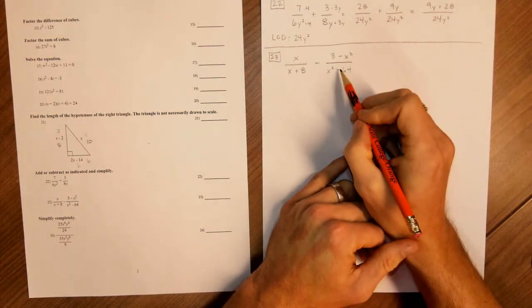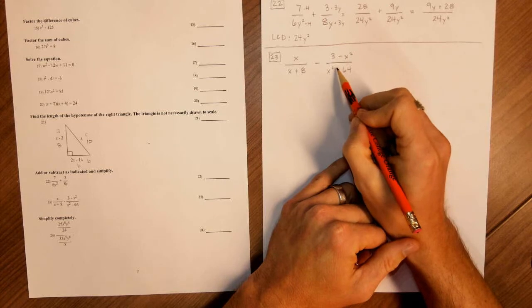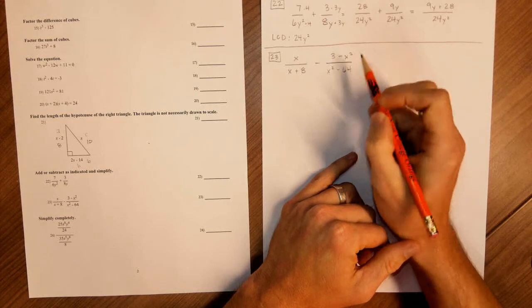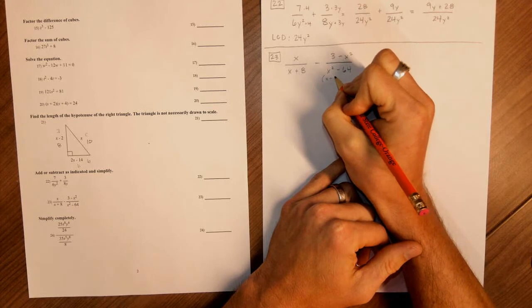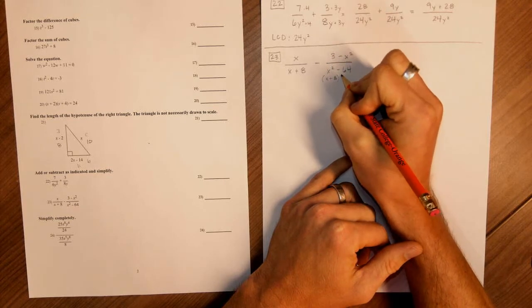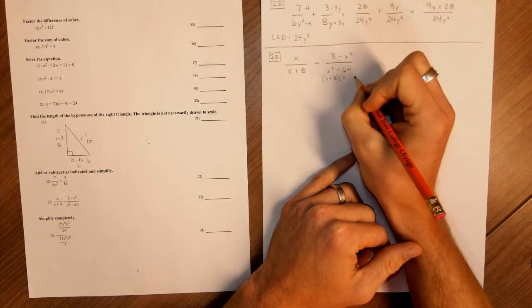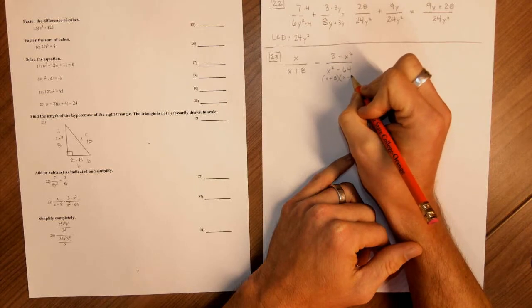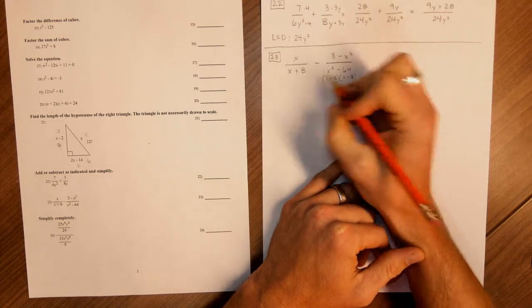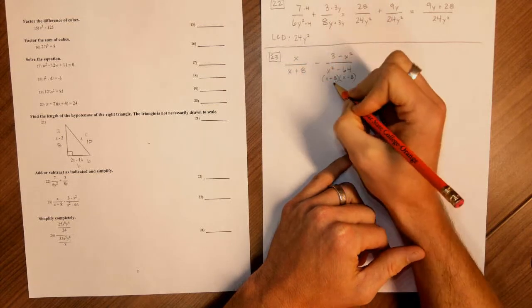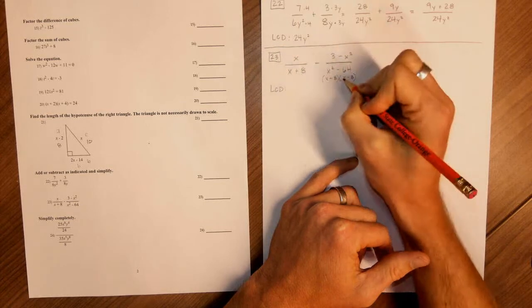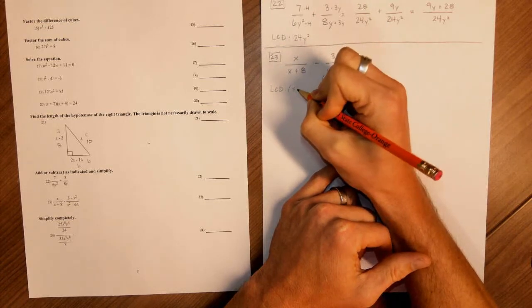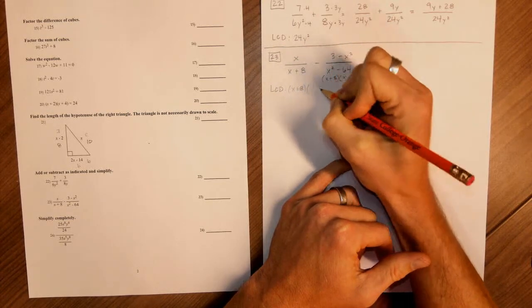But one thing we know with this is the difference of squares. So this thing is going to break apart, right? This is going to break into x plus 8 and x minus 8. And now this one already has an x plus 8, so our least common denominator for this one has to be what this is. So it's x plus 8, x minus 8.